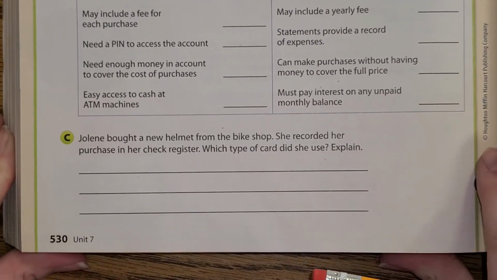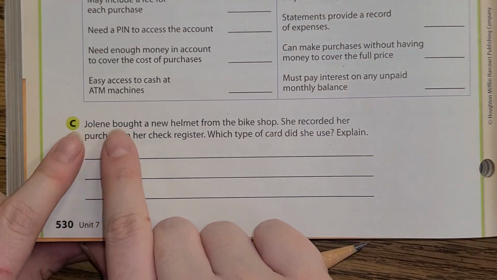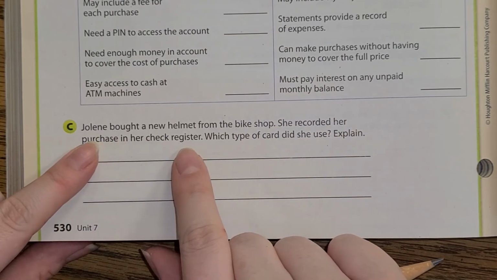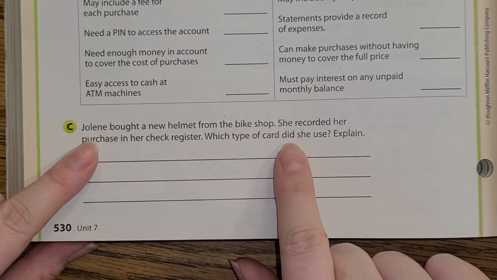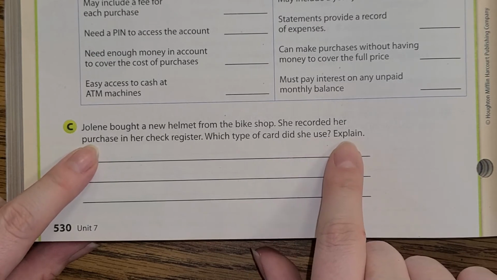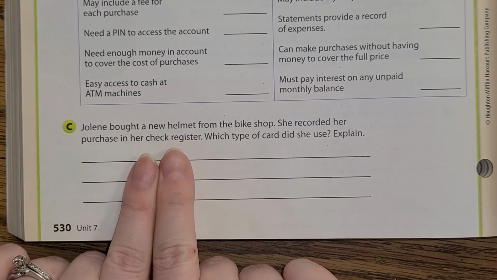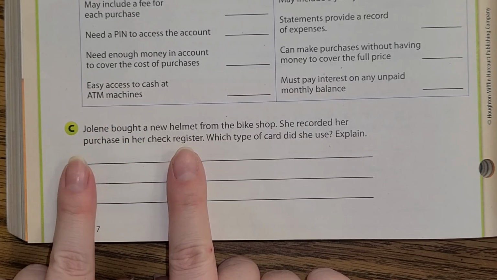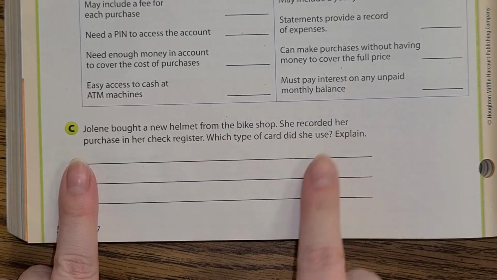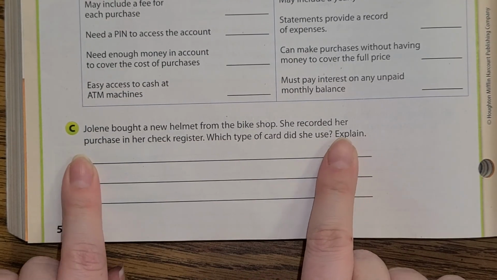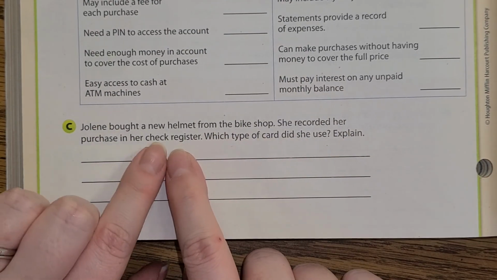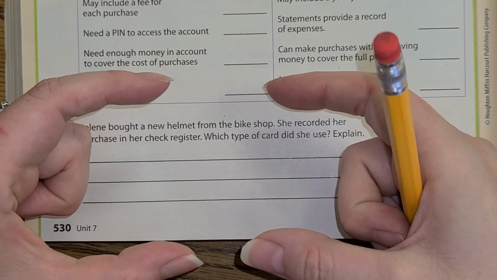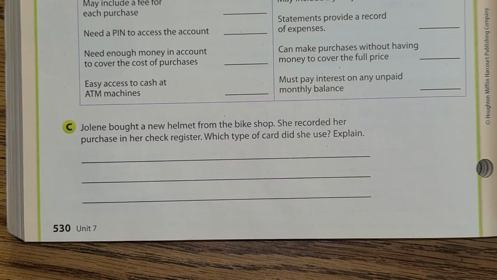Lastly, at the bottom, Jolene bought a new helmet from the bike shop. She recorded her purchase in her check register. Which type of card did she use? Explain. If she's recording things in a check register, do you think she's using a debit card of her money or a credit card that she has to pay back later? And explain why you think that. Remember, a check register is where you keep track of all the purchases that are affecting your balance in your account right now.